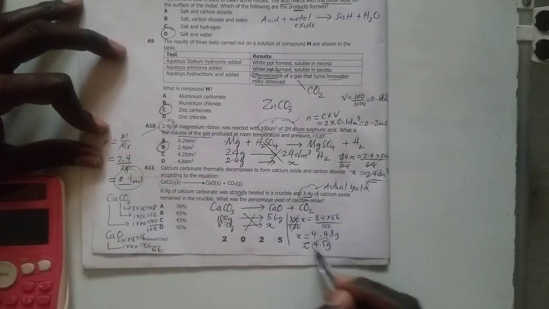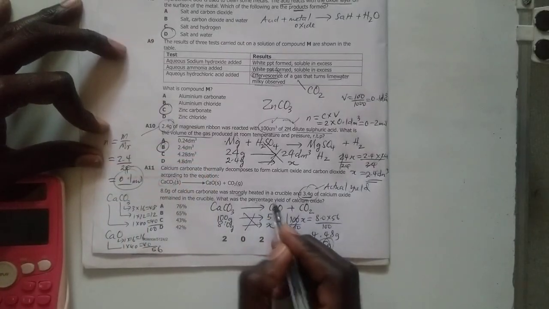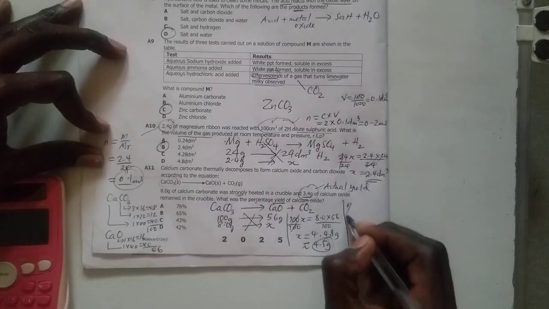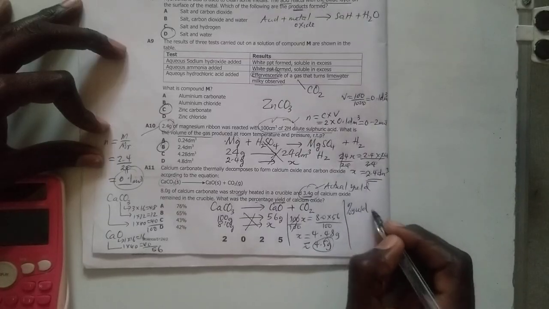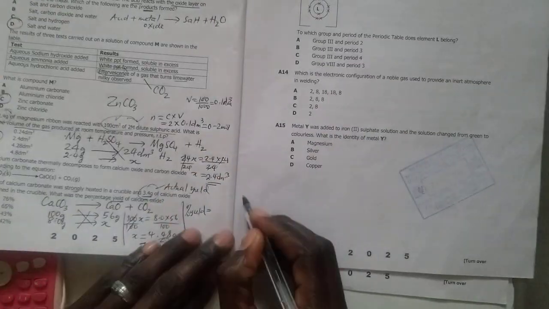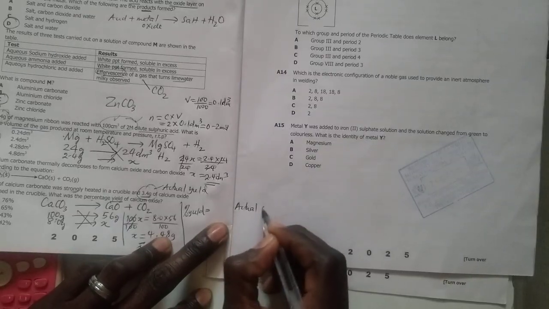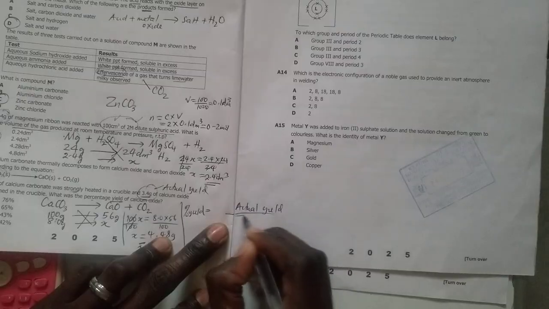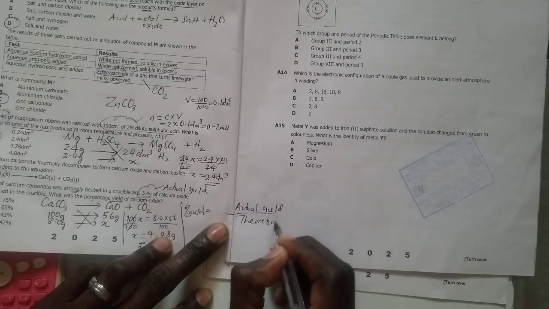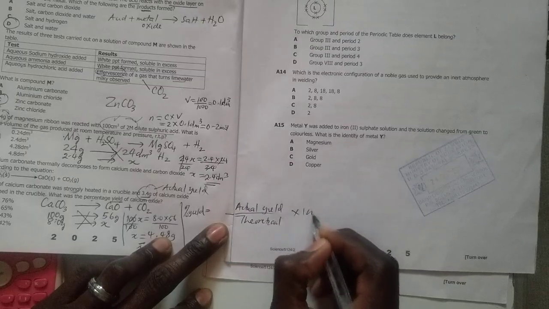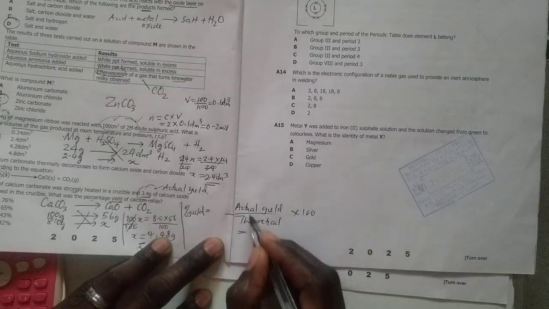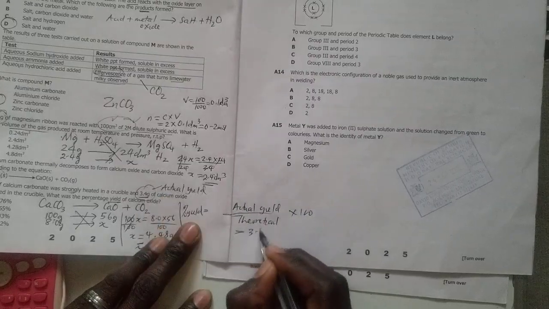Now, once you get that, you can find the percentage yield. Percentage yield is equal to the actual yield over the theoretical yield times 100. The actual yield we got is 3.4.